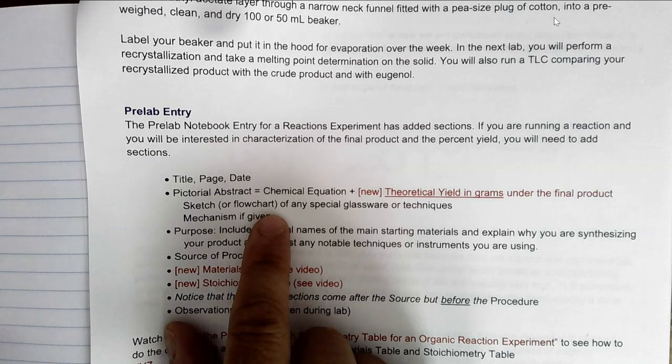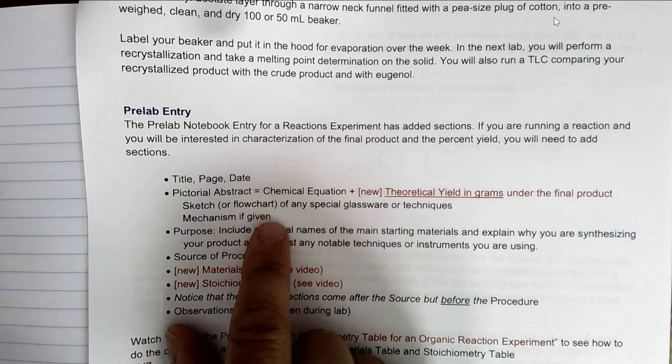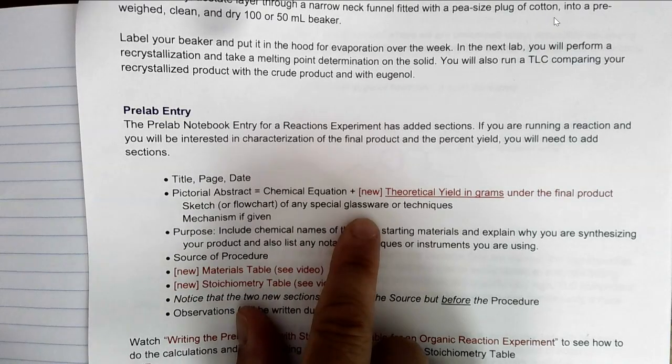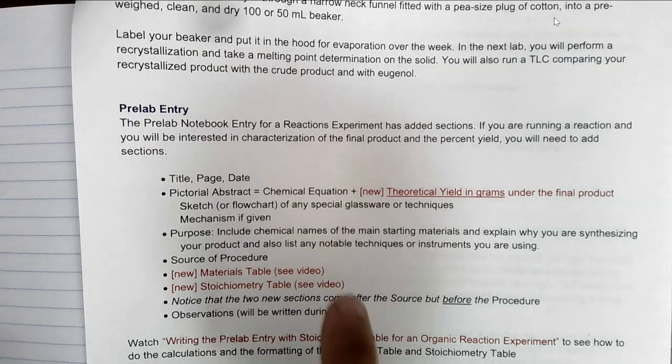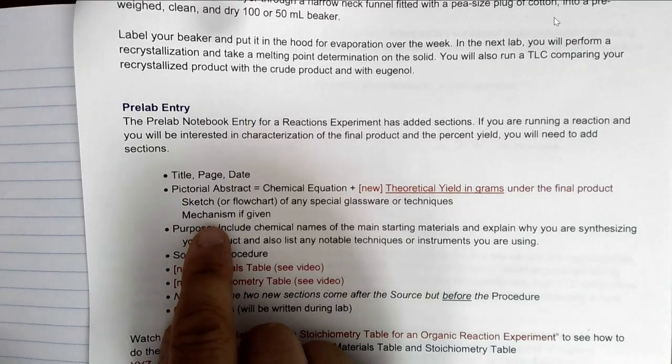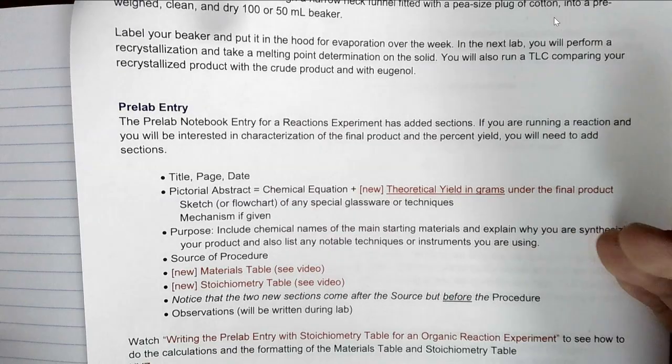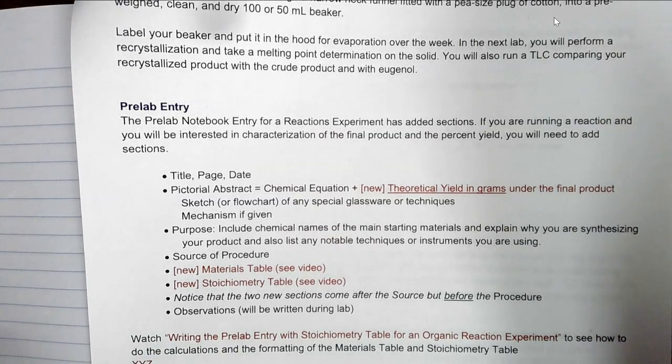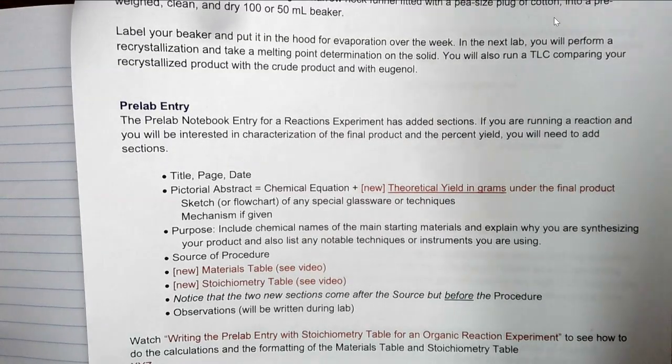If there is any special glassware or technique that you're using, you could sketch it, or some people like to draw a little flow chart. And if there's a mechanism given, you should draw it. For this particular reaction, we are not giving you the mechanism, so you don't need to draw it.